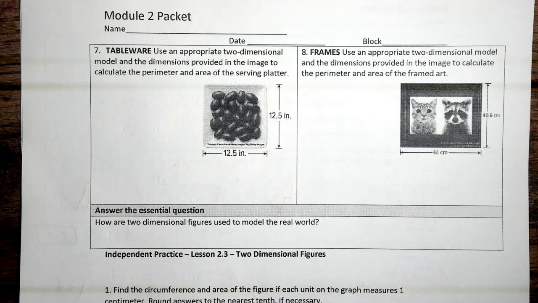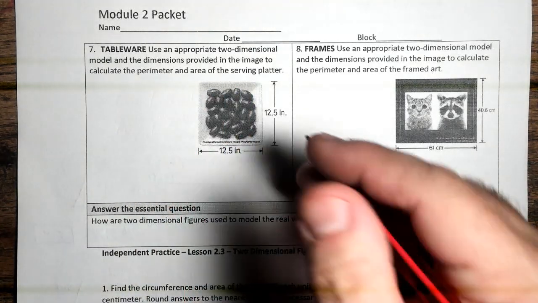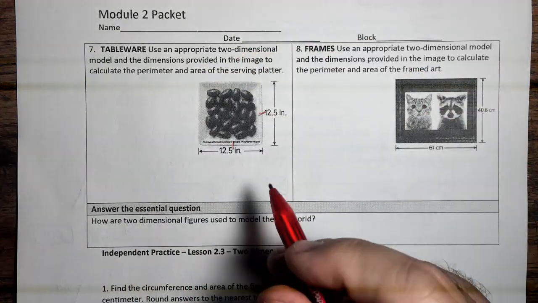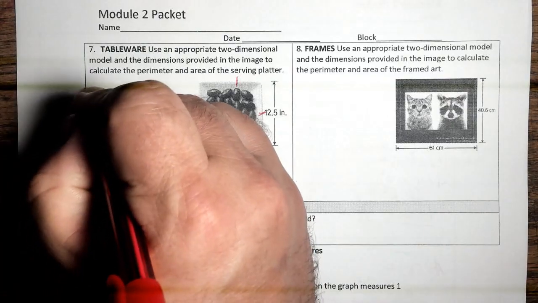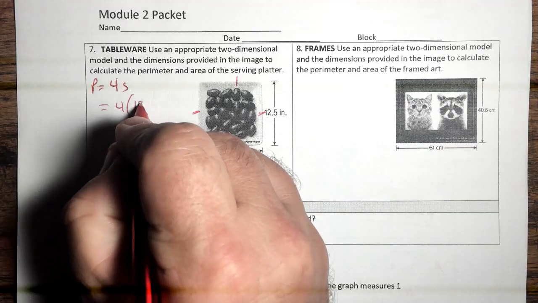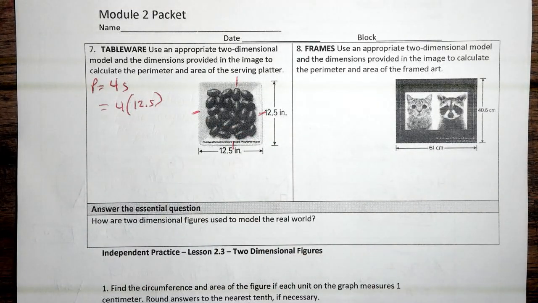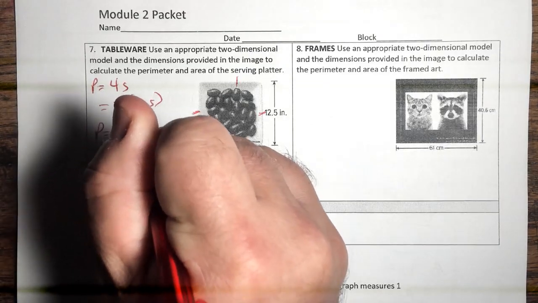Number 7. Use the appropriate two-dimensional model and the dimensions provided in the image to calculate the perimeter and area of the serving platter. So the first thing I notice, it looks like a square. This side and this side are congruent, which means the other sides are too, so this is definitely a square. So the perimeter for a square is just going to be 4 times the side. Our sides are 12.5 inches long. 4 times 12.5, our perimeter for this is 50 inches.